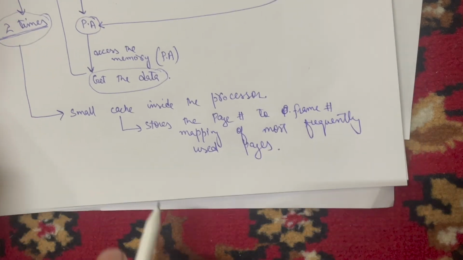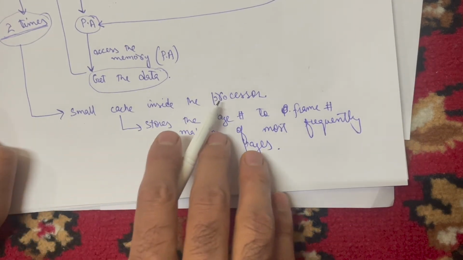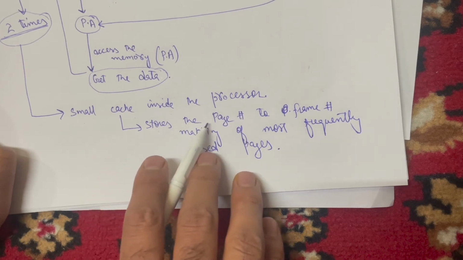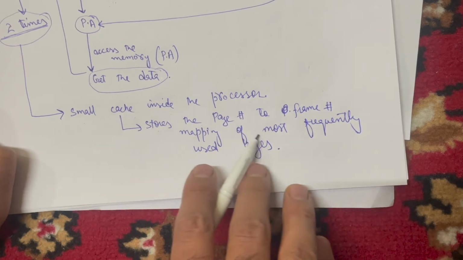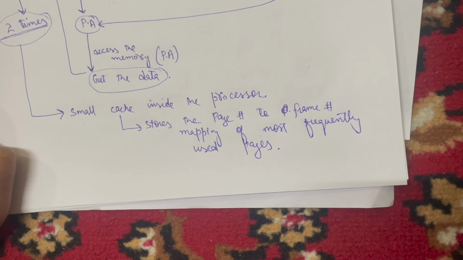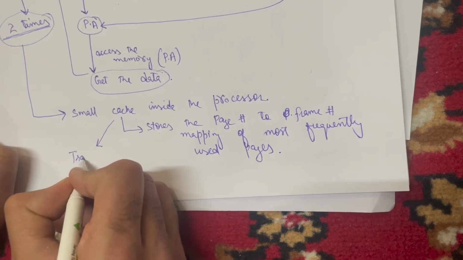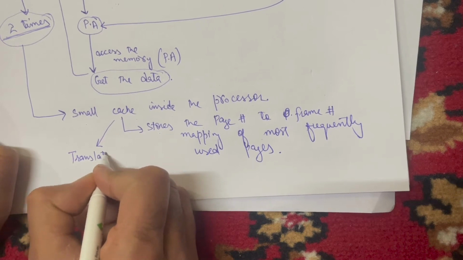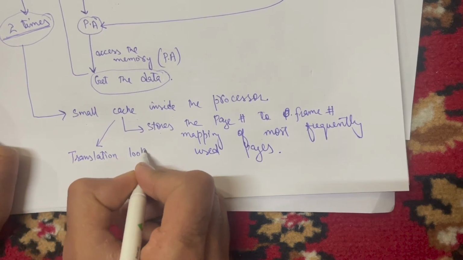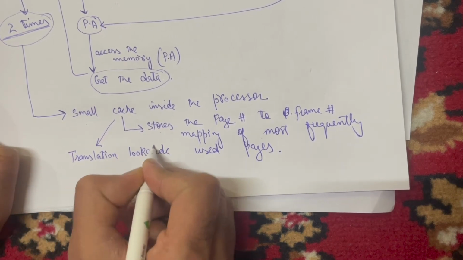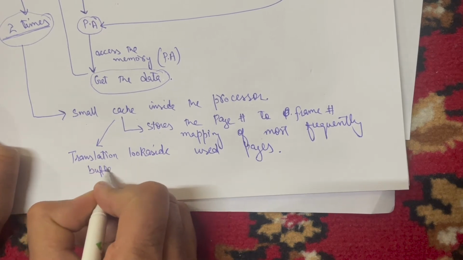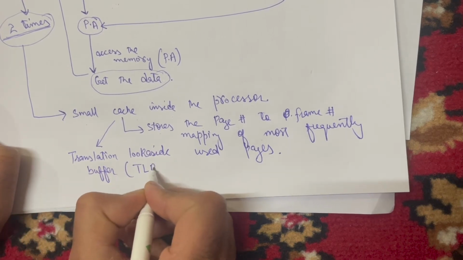So this small cache inside the processor stores the page number to frame number mapping of the most frequently used pages, and this particular cache is called a translation lookaside buffer. This is also called a TLB.